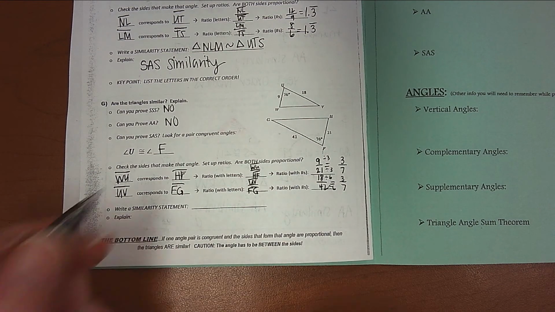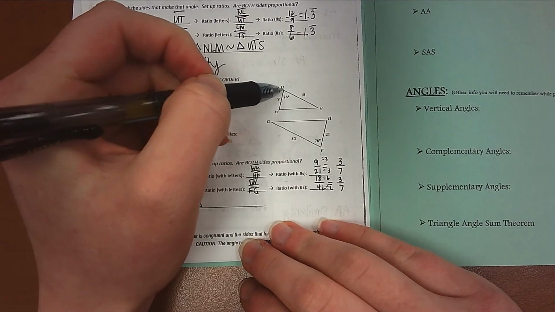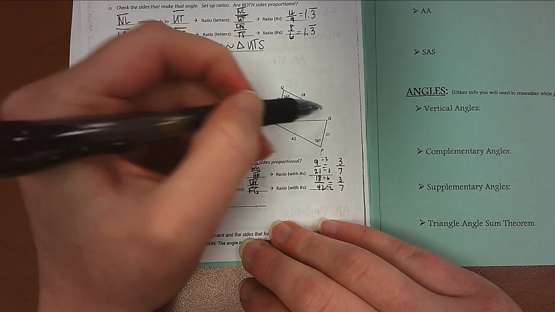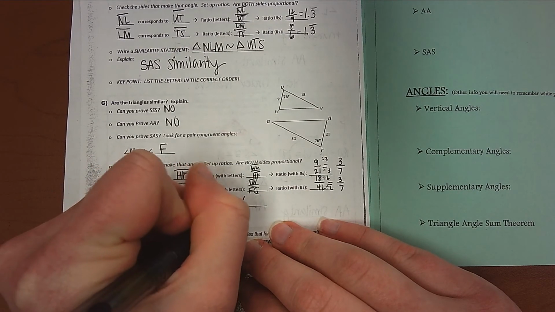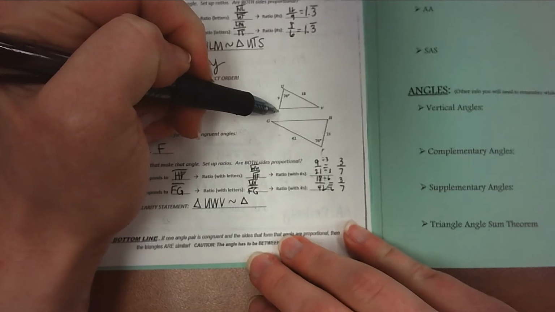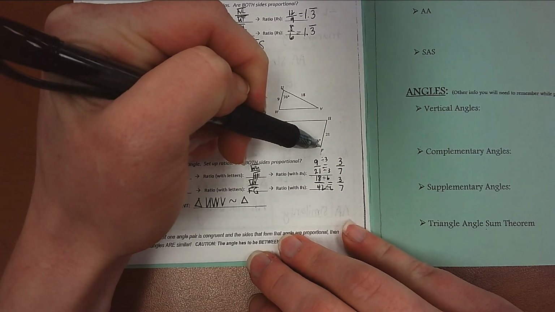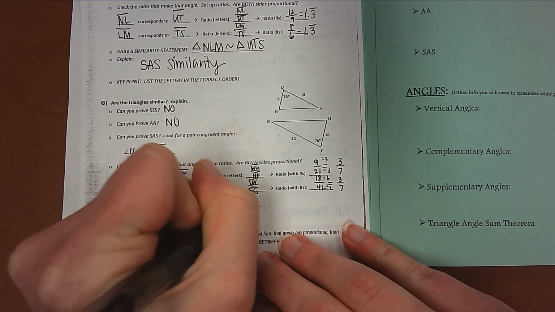And so our similarity statement is triangle UWV is similar to triangle FHG. I started with the 76 and went to the short side first. So I have to start with the 76 and go to the short side first.